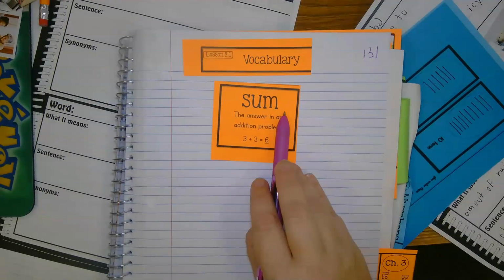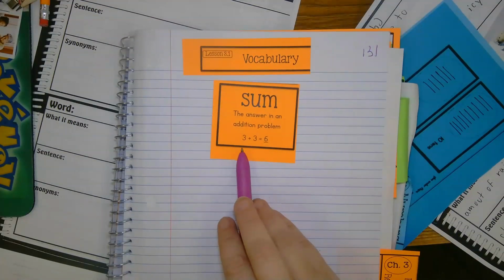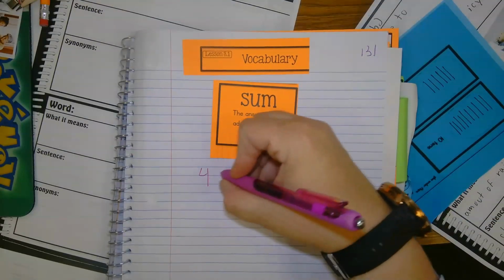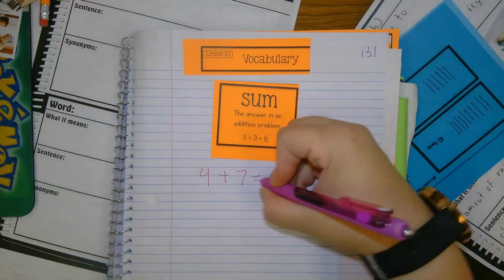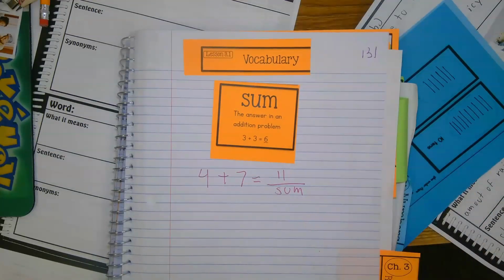Sum. Say sum. The answer in an addition problem. So for example, in 3 plus 3, the sum is 6. If we're to do 4 plus 7, our sum is 11. This is our sum. Write this down.